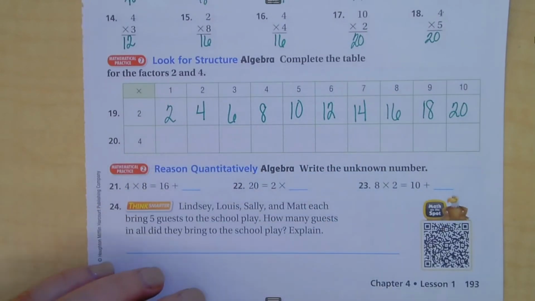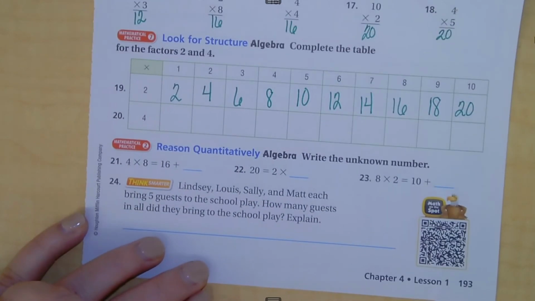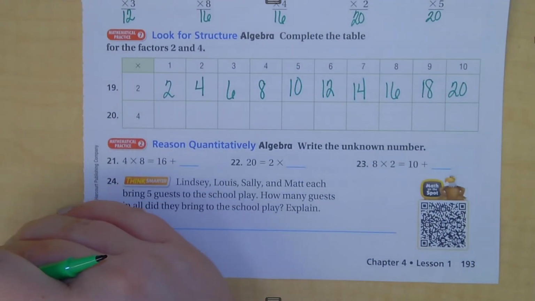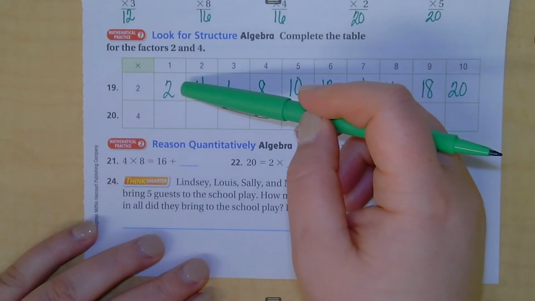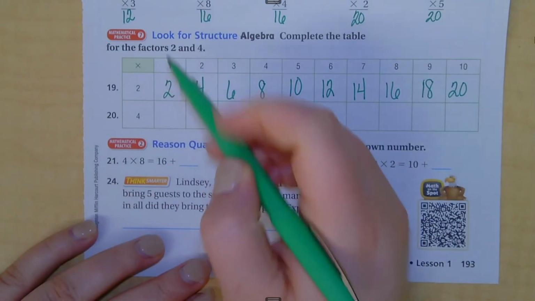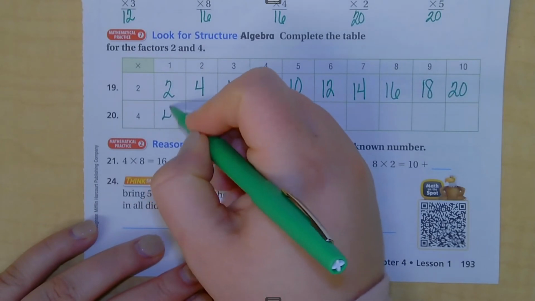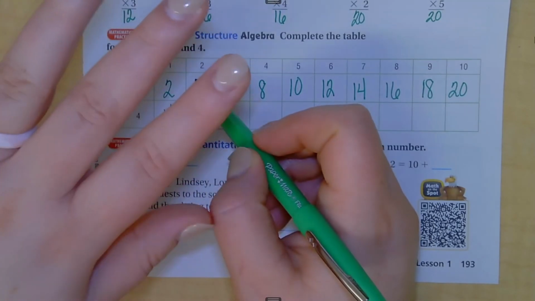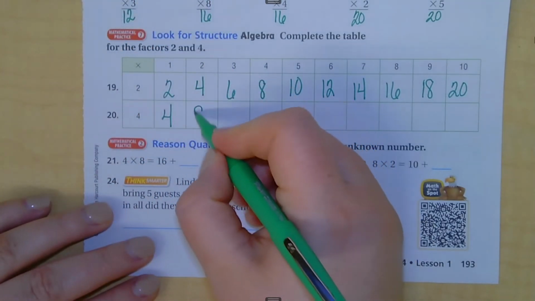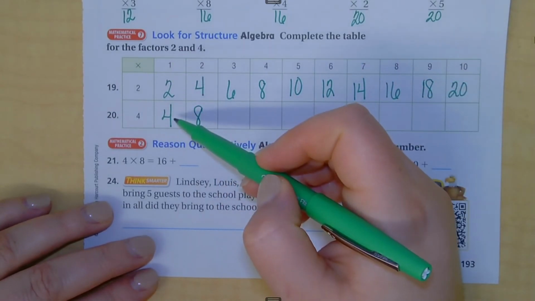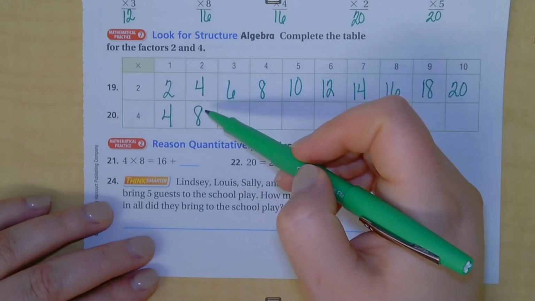So now let's do 4s. Let's think about what we know. I know that 2 doubled equals 4. So could I make the prediction that the product doubled will be the product of that 4's fact? Let's see. 4 times 1, well, any number times 1 equals that number. 4 times 2, 2, 4, 6, 8. 2 doubled equals 4. 4 doubled equals 8.